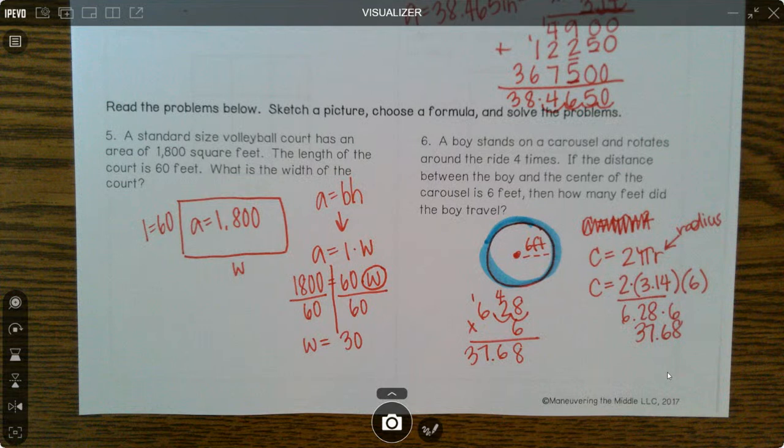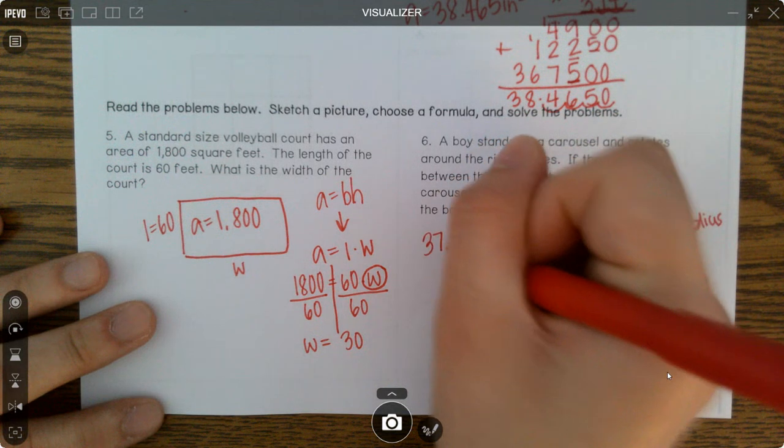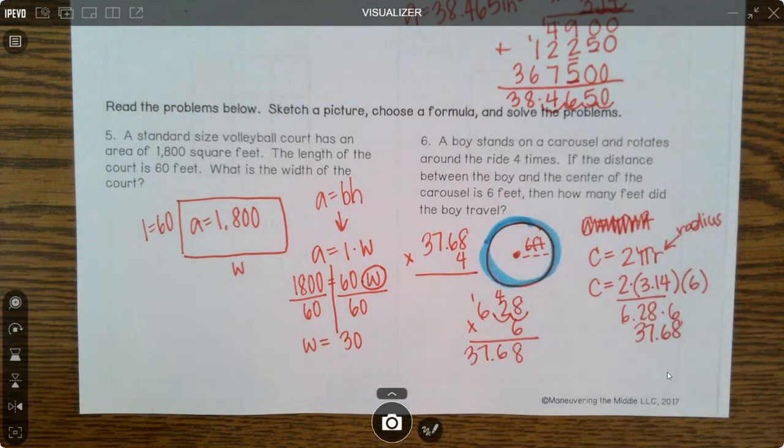However, it said the boy rode around that circle 4 different times. So if one time represents 37.68, how could I find the total amount he traveled around 4 times? I could take this and multiply it by 4. What would my answer be if I multiplied that by 4?